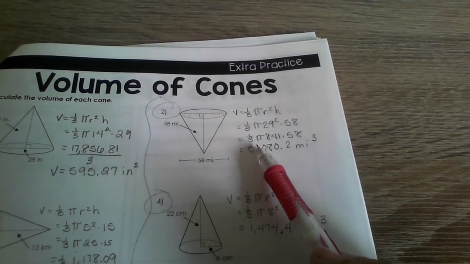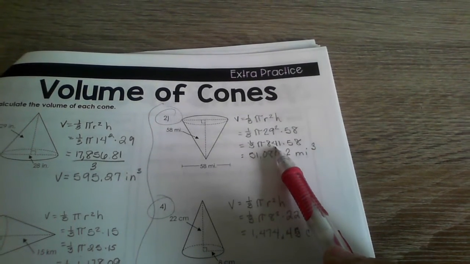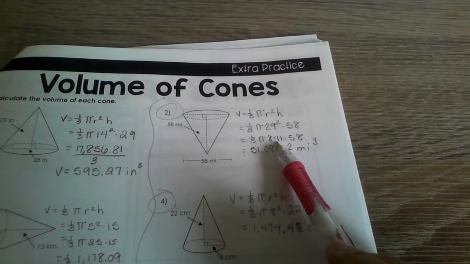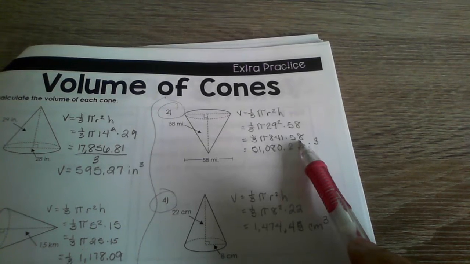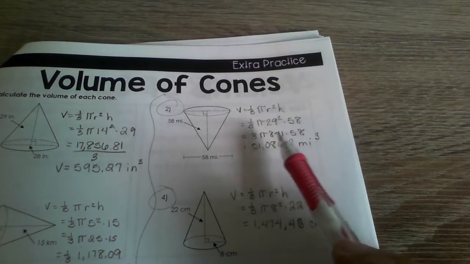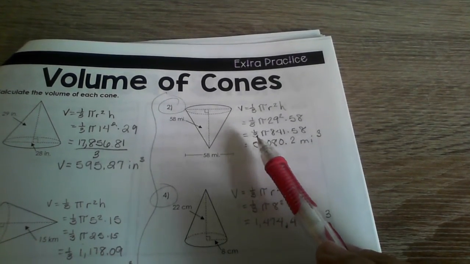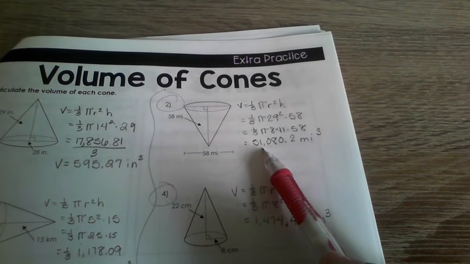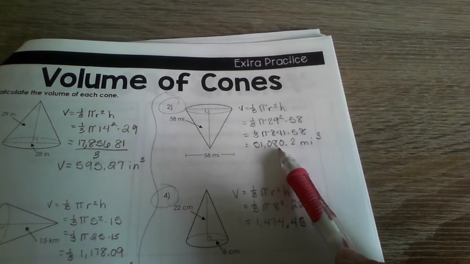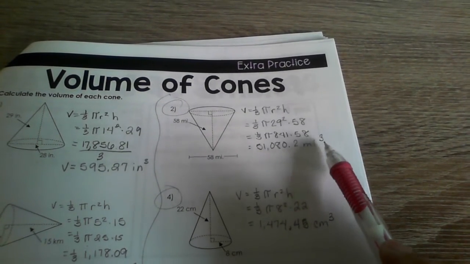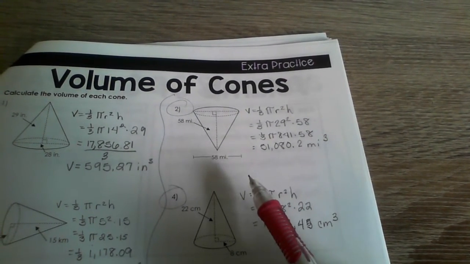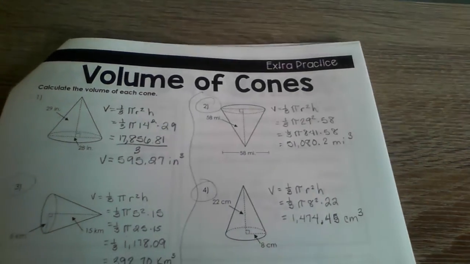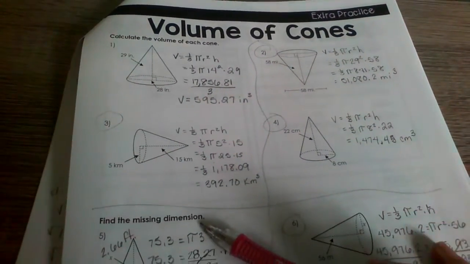So what I did was pi times 841 times 58 equals, and then I said divided by 3 equals, and this is the answer that you get, 51,080 and 2/10 cubic miles. Okay, big number there.